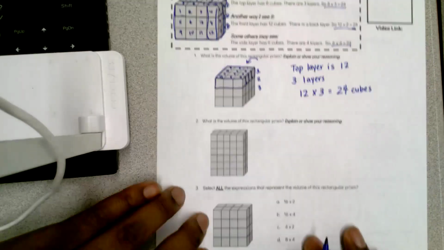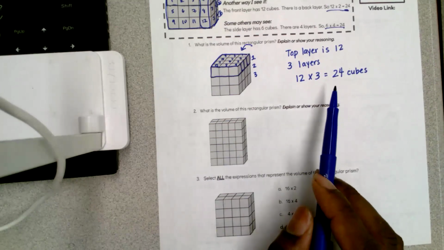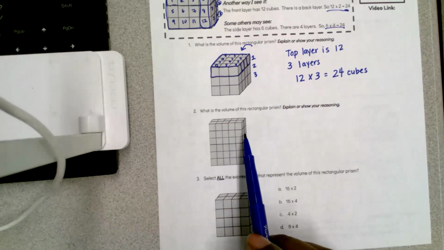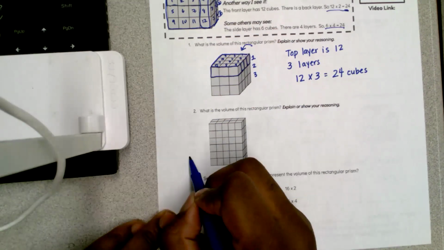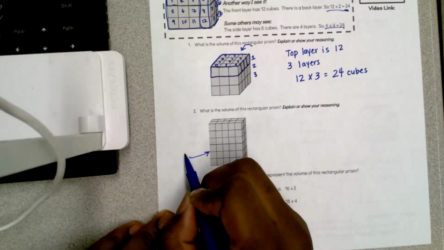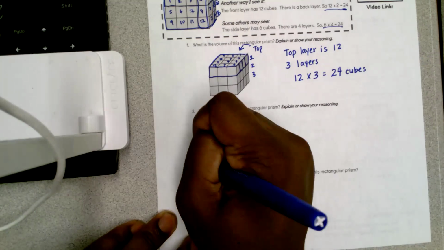Okay, let's look at this one. So we did it with the top layer. I want to try it a different way. Maybe we can look at it with the front layer. So I want you to arrow the front layer. This is the front layer. So this was the top layer. Now this is the front layer.